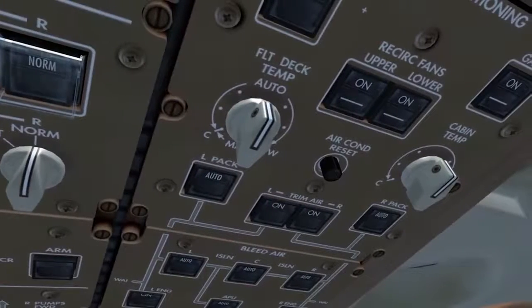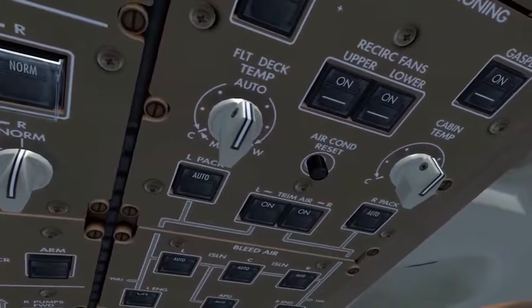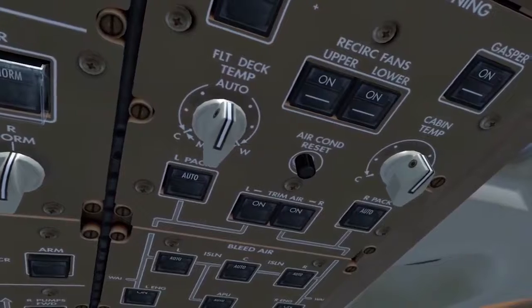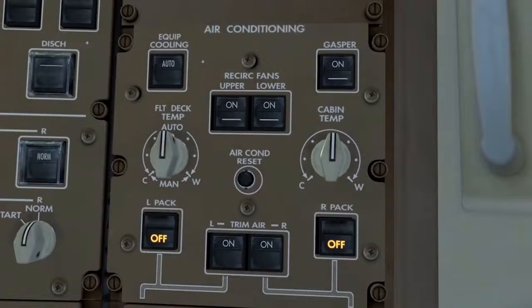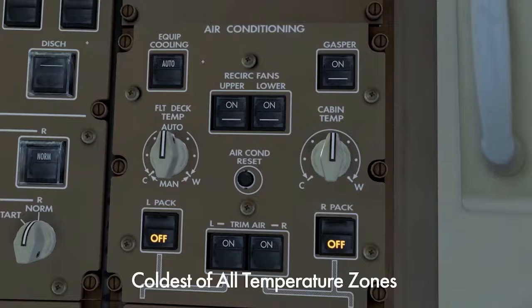As far as zone temperature control is concerned, here's an interesting point. Both the flight deck and passenger cabins have temperature selectors located in the overhead air conditioning panel. These have automatic temperature control logics that work in the following way. There is one selector for the flight deck and one selector for the 6 passenger cabins. The air conditioning packs are commanded to produce air according to the coldest of all temperature zones.